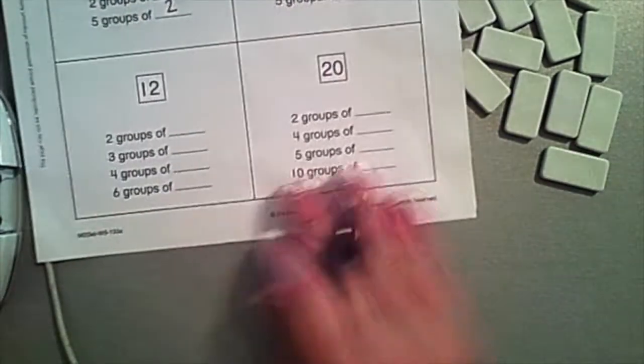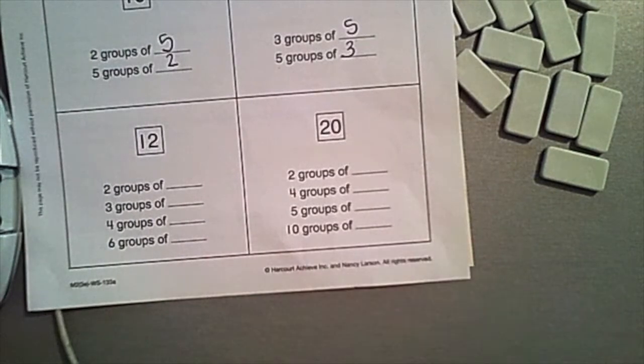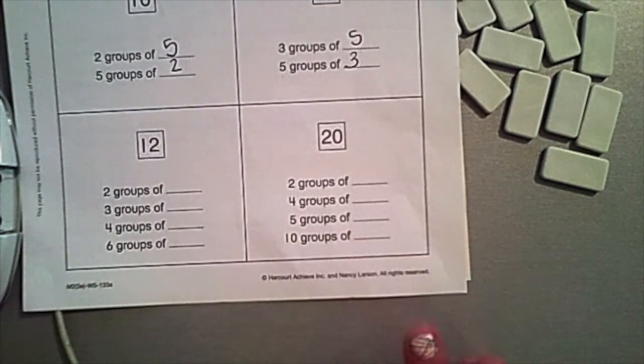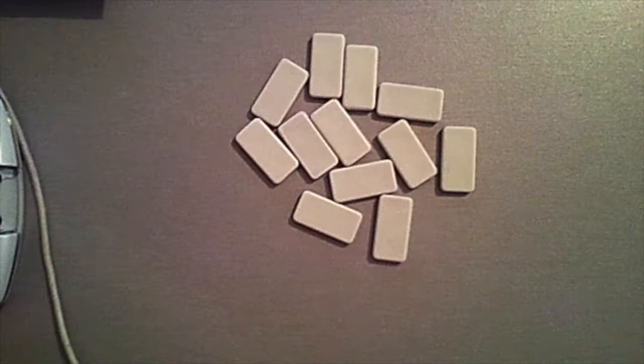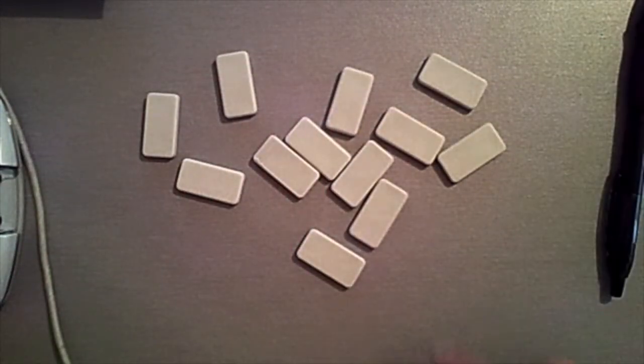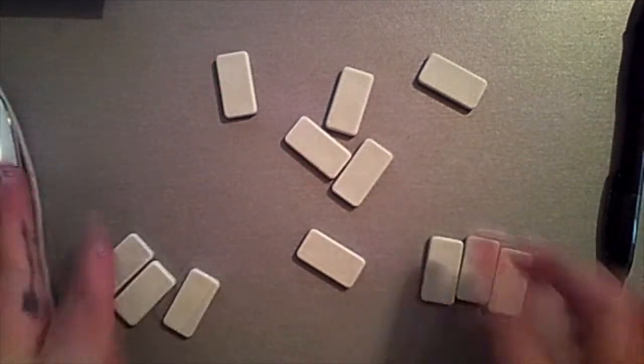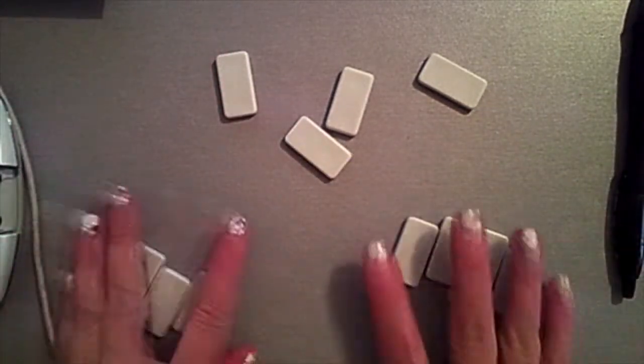Okay? We're going to do 12 together, and then you guys are going to do 20 on your own and then check your work. All right, so now we have 12 rectangles here. We want to split them into 2 groups. So we're going to just split them nicely into 2 groups.